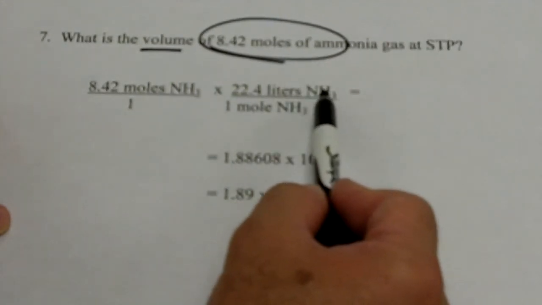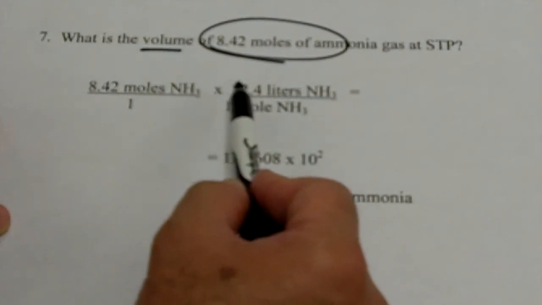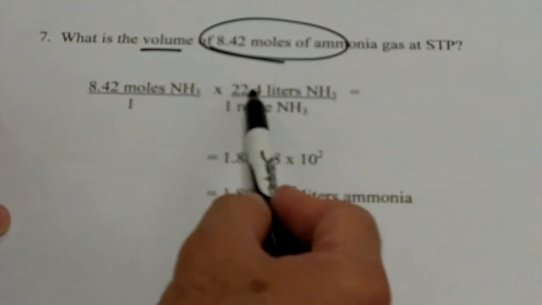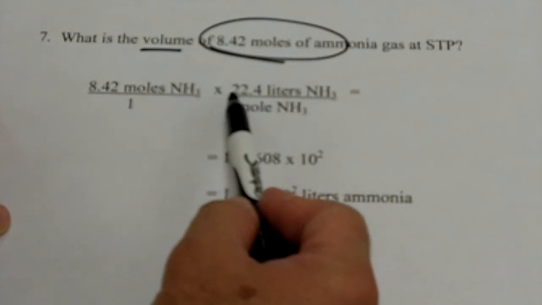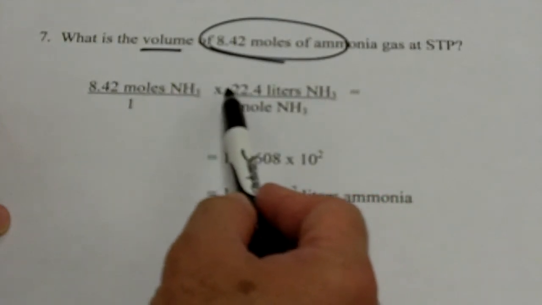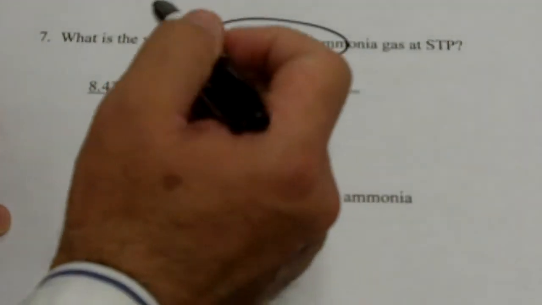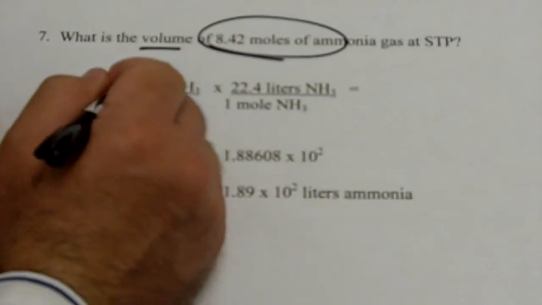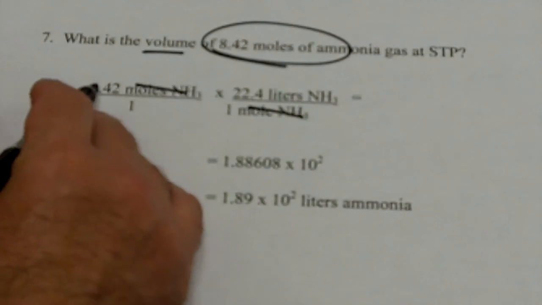Liters of NH3. Do I know how many liters 1 mole occupies? Well, I do at STP. It's 22.4 liters, regardless of the gas. So certainly this is ammonia. It's a gas, and so 22.4 liters of ammonia is the equivalent of 1 mole. Is that what I'm looking for? I'm looking for volume, so liters is the correct unit. So moles and moles go away, and I'm left with liters.